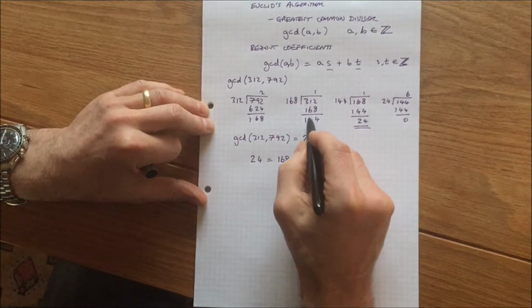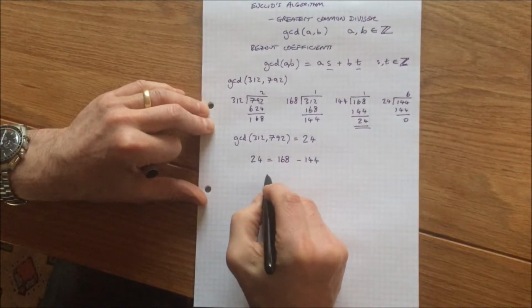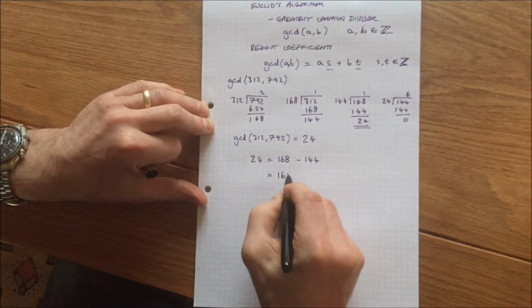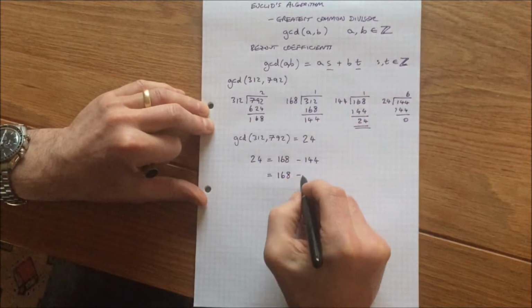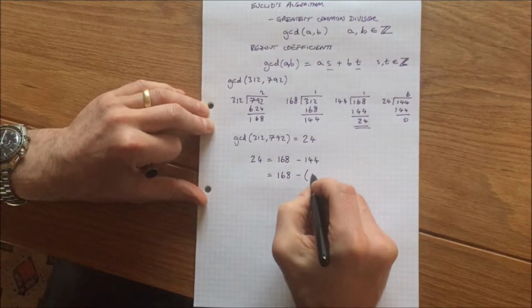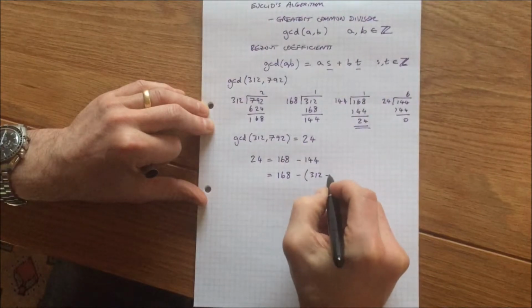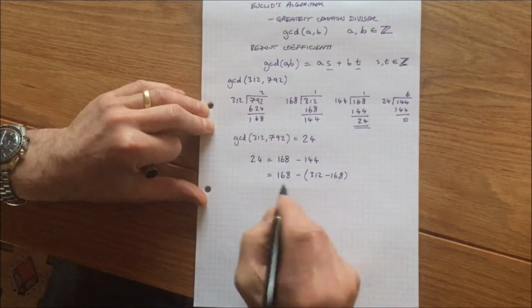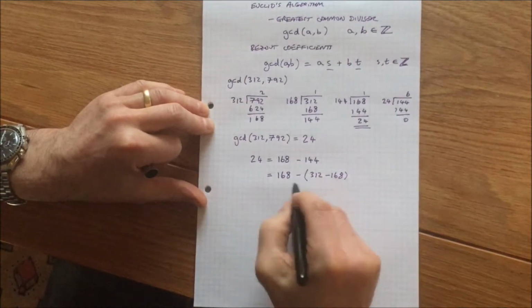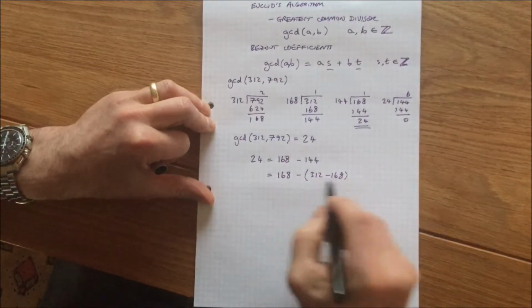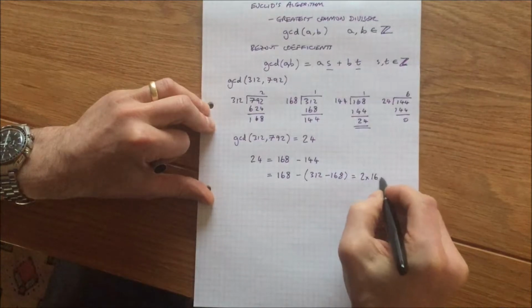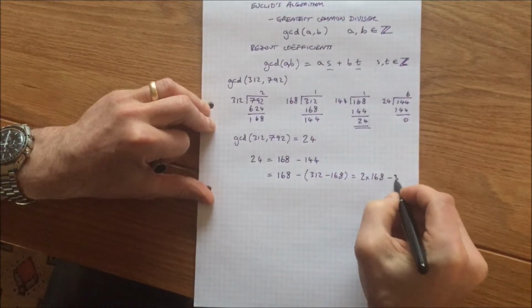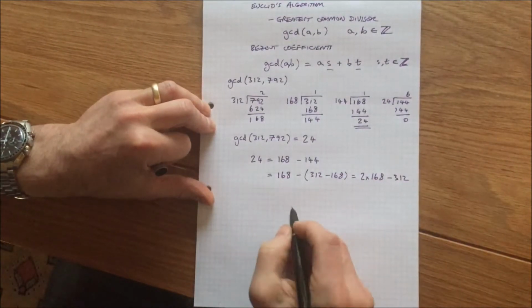The 144 first turned up here, and we can rewrite that as 312 minus 168. And we can collect up these two terms, the two 168s. So that's 2 times 168 minus 312.